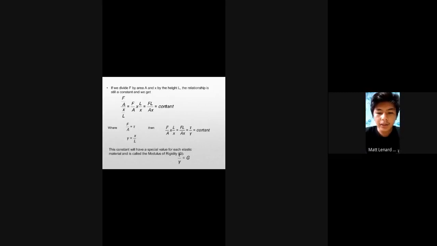They are all constant, where F over A is equal to tau, the symbol for shear stress. Then gamma is equal to x over L. Then F over A times L over x is equal to F times L over Ax is equal to tau over gamma, which is also constant. So this constant will have a special value for each elastic material and it's called the modulus of rigidity or G.